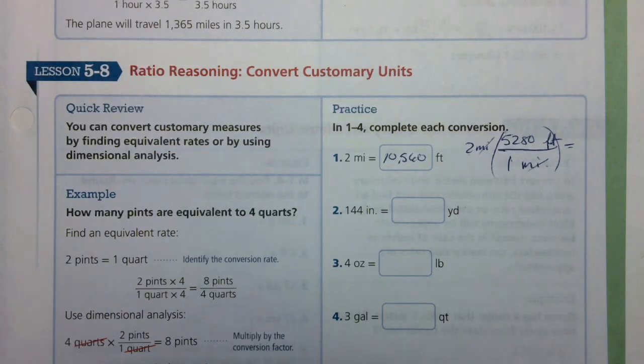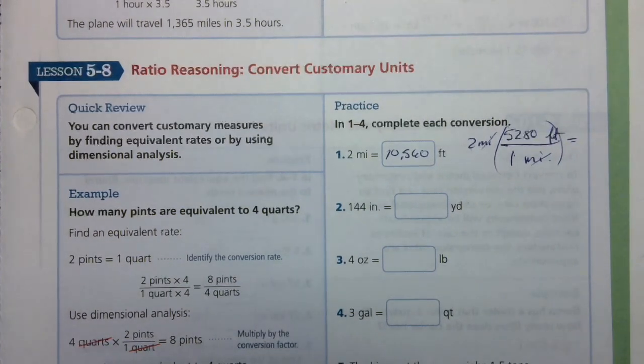Okay? And you've got some more of those to do. You either have to look up those conversion factors, or look at your anchor charts in your rooms. You look them up, or you know them, or you look at your anchor chart.